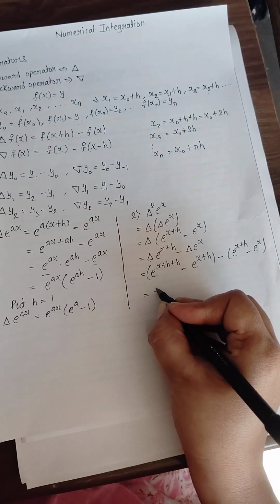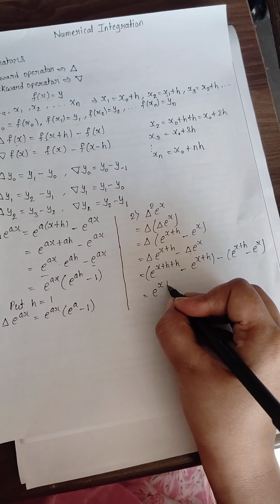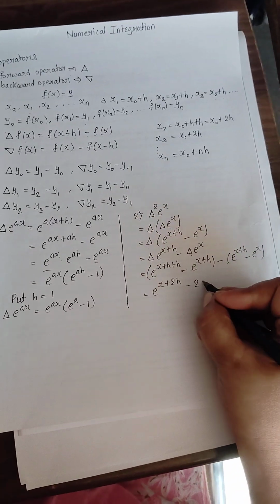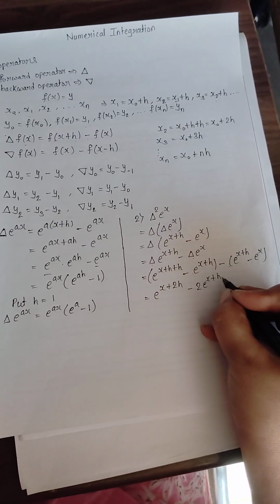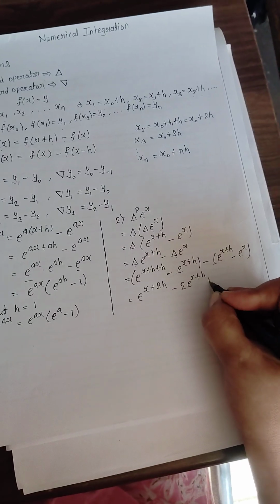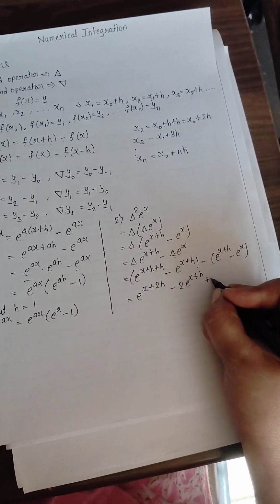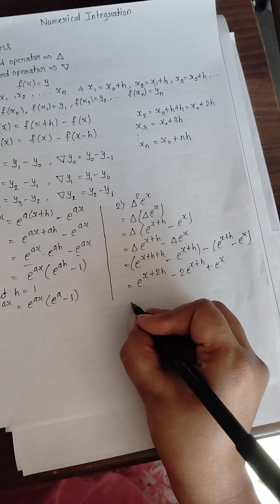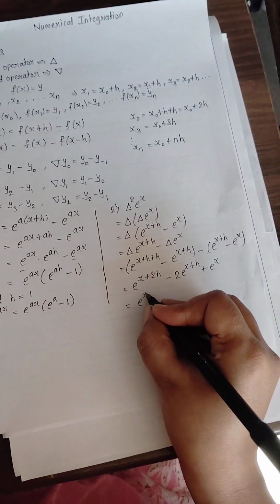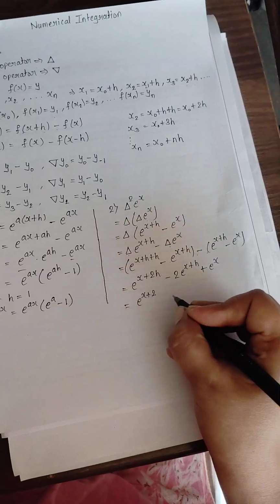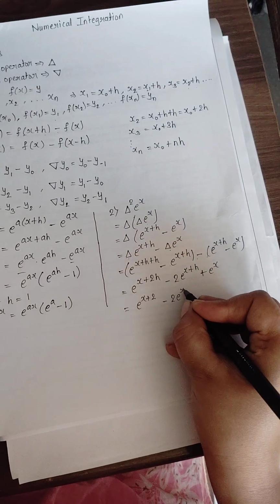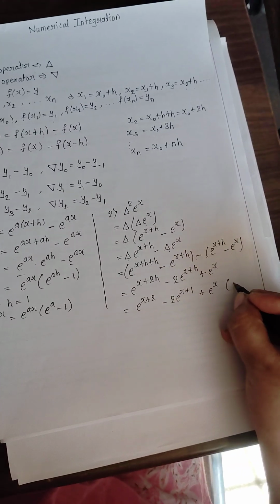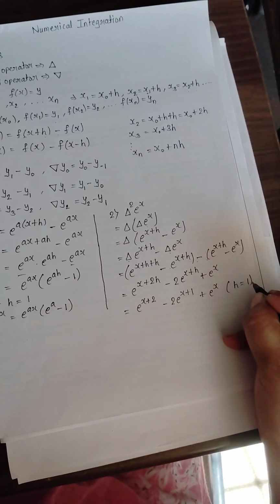Now if you open the bracket, what we have, e to the power x plus 2h minus 2 times e to the power x plus h, and this minus minus becomes plus, this minus will go inside, that becomes e to the power x. Now for specifically h is equal to 1, what we have, e to the power x plus 2 minus 2e to the power x plus 1 plus e to the power x for h is equal to 1.